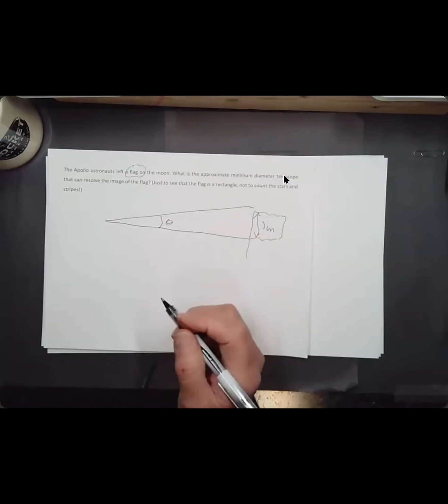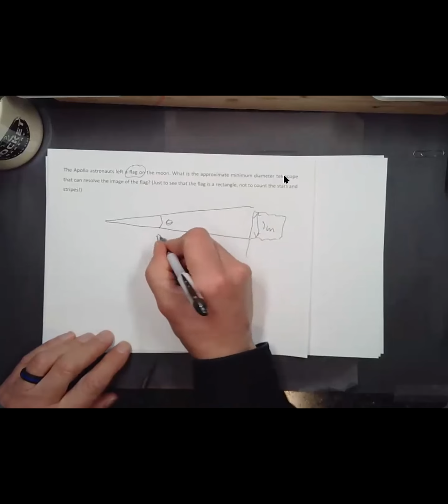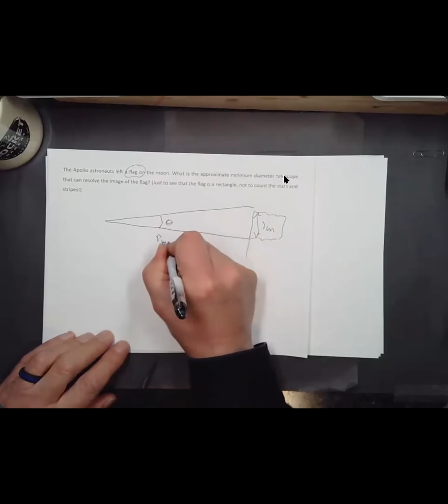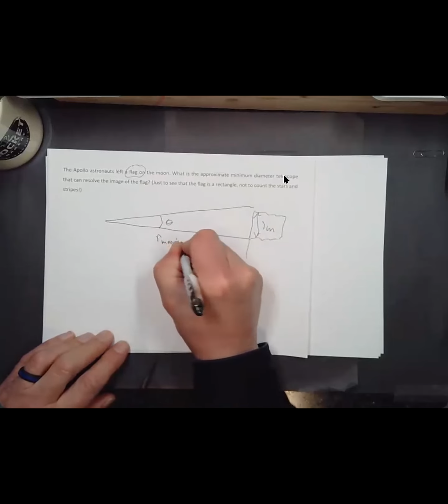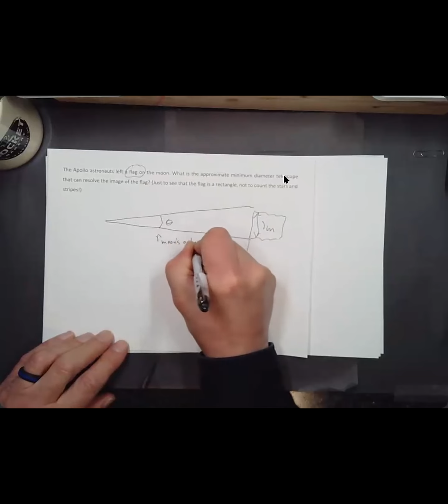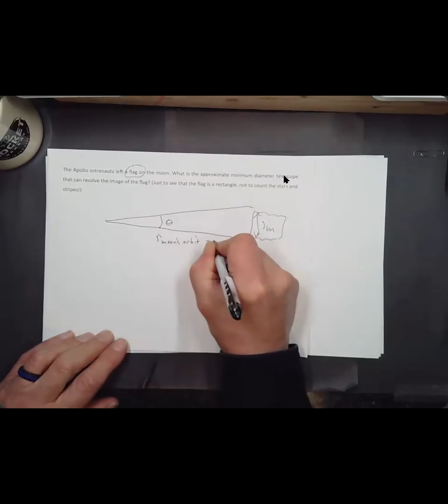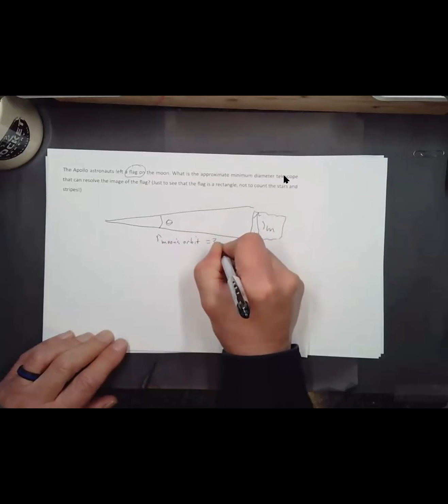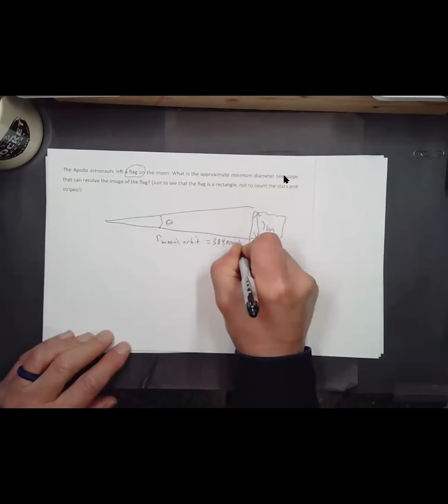I'm just going to grab the moon's orbit radius here. This will be the radius of the moon's orbit, which is 384,000 kilometers.